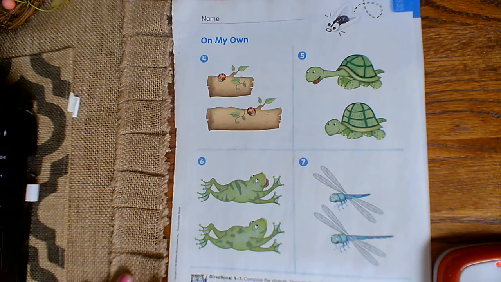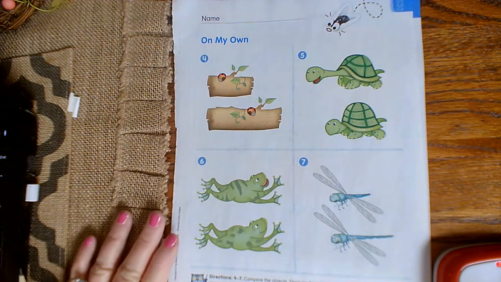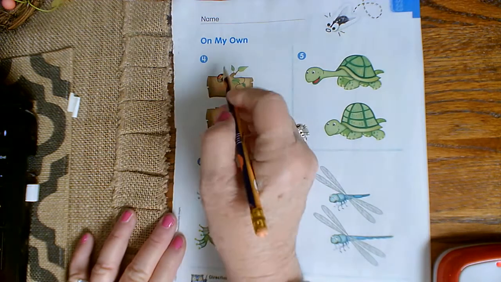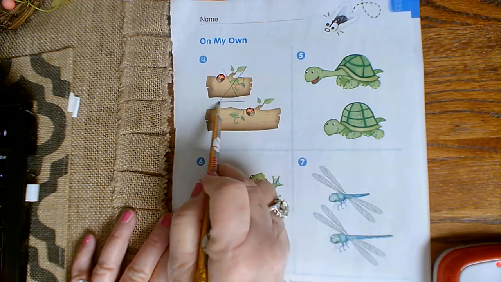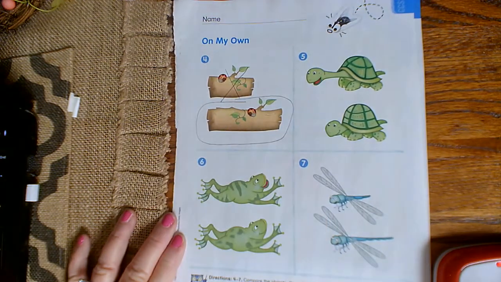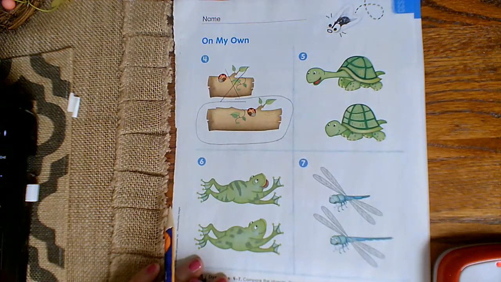All right, so I think the first one's fairly obvious. Which one do you think is shorter? Yes, the top one. So we're going to X the top one and circle the bottom one. It is longer.